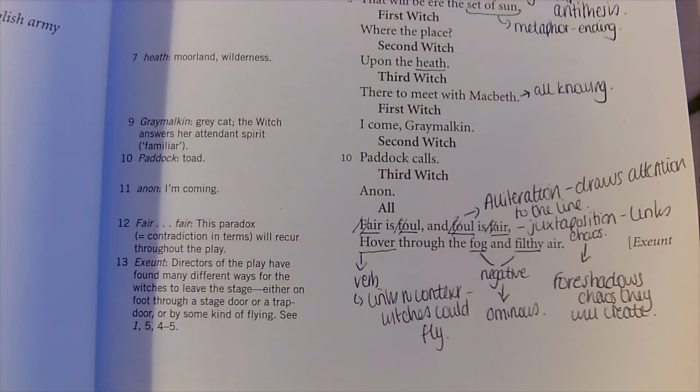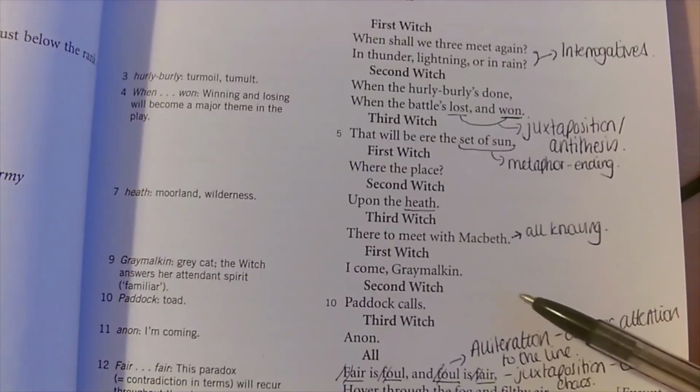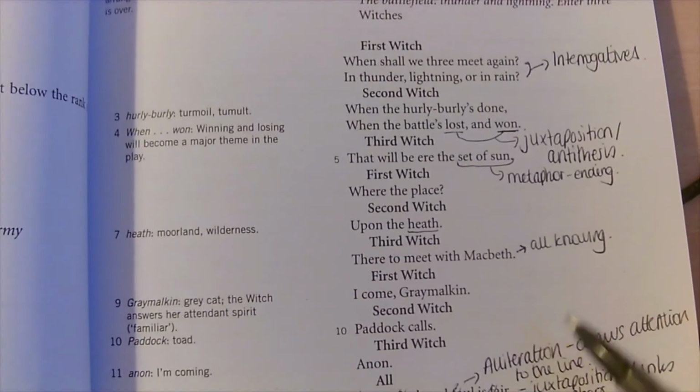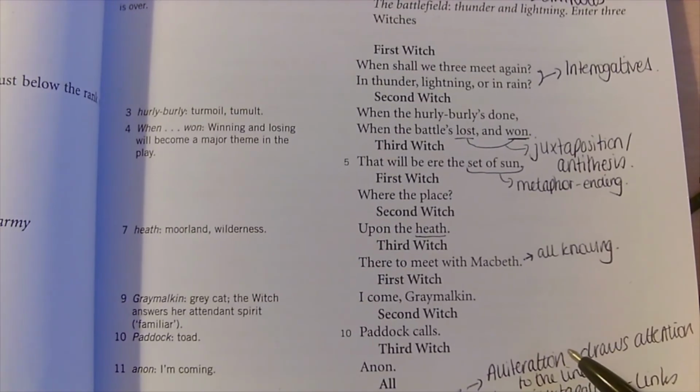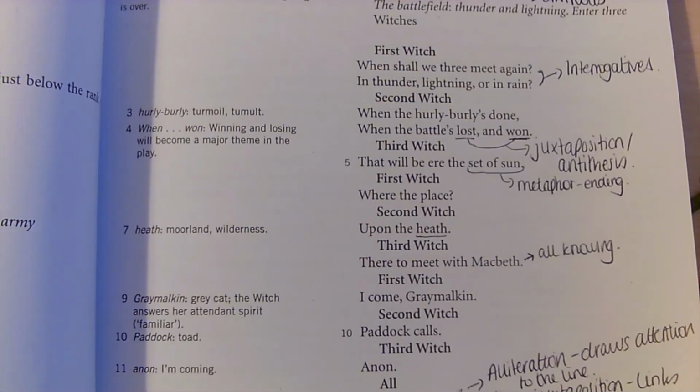And the witches are key figures here, because already we know that they're going to meet with Macbeth. We know that they provide him with information which ultimately leads to his downfall. So the witches are very, very significant characters. They almost drive the story of the play, and the fact that it starts with them again shows and emphasises the importance of the witches.